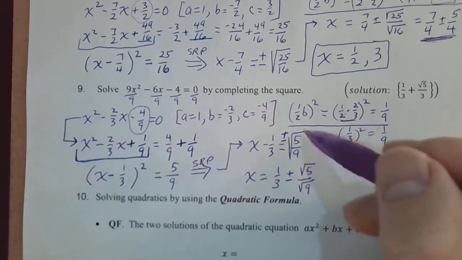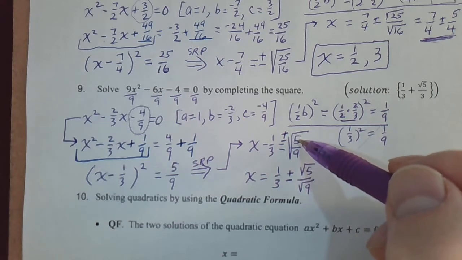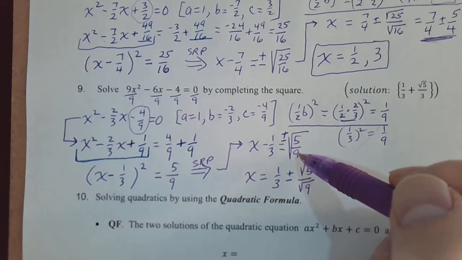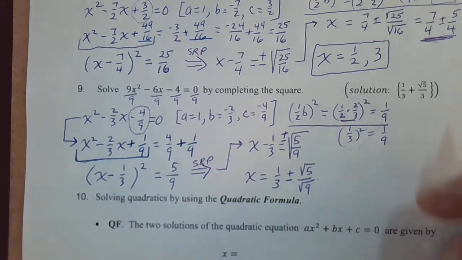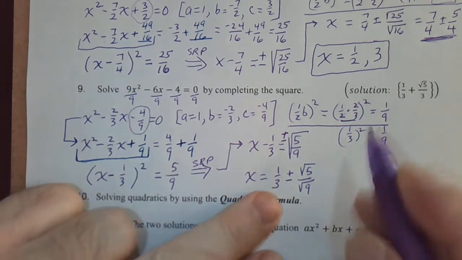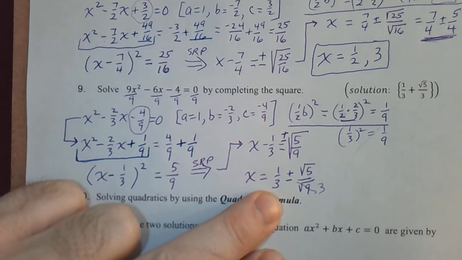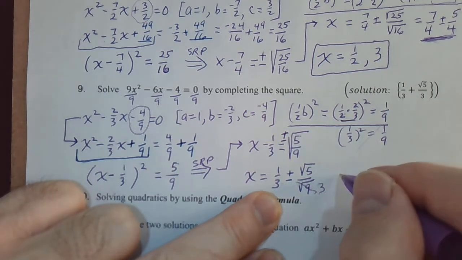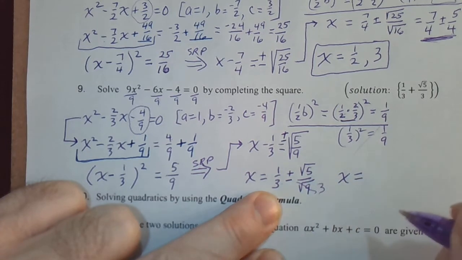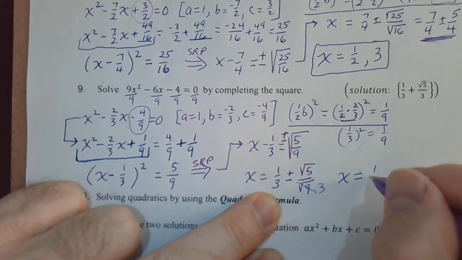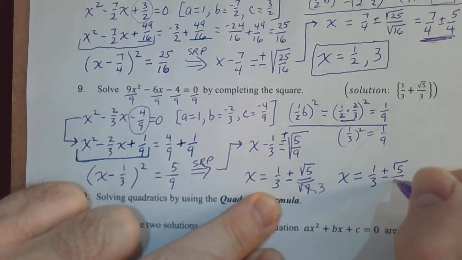I wrote this fraction under the radical as the radical of the numerator over the radical of the denominator. And radical 9 is simply equal to 3. So this means that X is equal to 1/3 plus or minus radical 5 over 3.